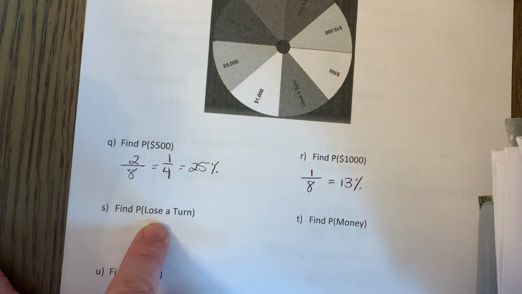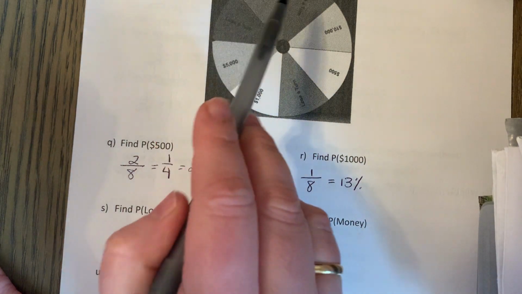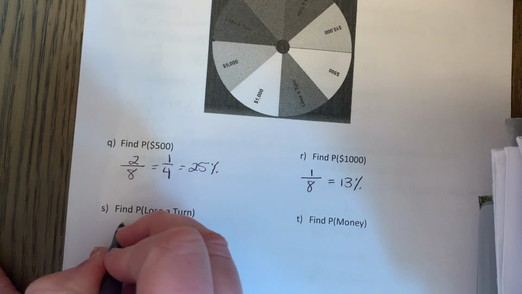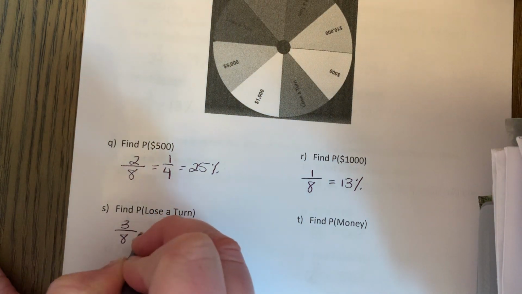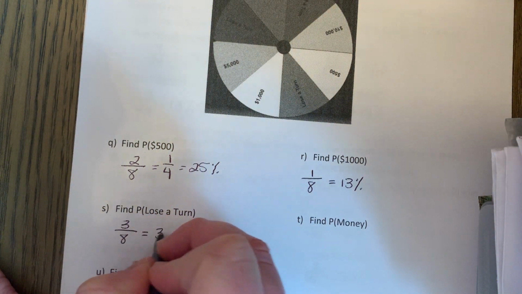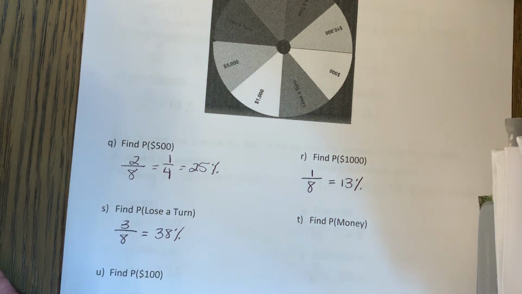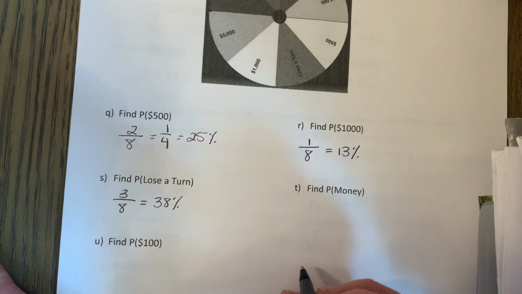All right, probability to lose a turn. So there's 1, 2, 3 lose a turn out of 8 total. That's a 38% chance. You have a 38% chance you're going to lose a turn.